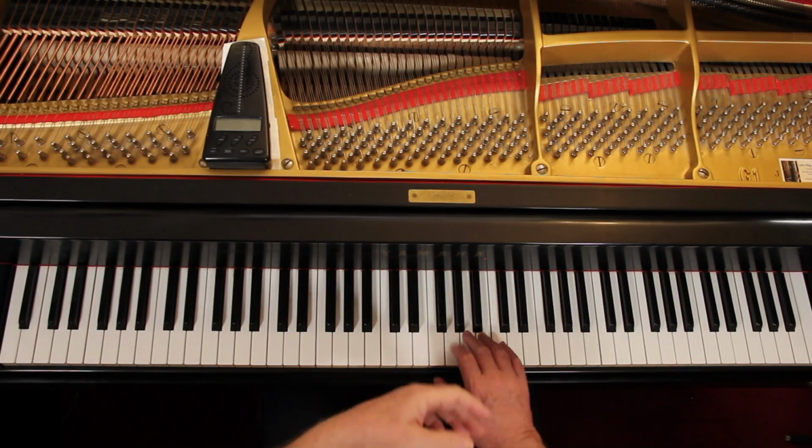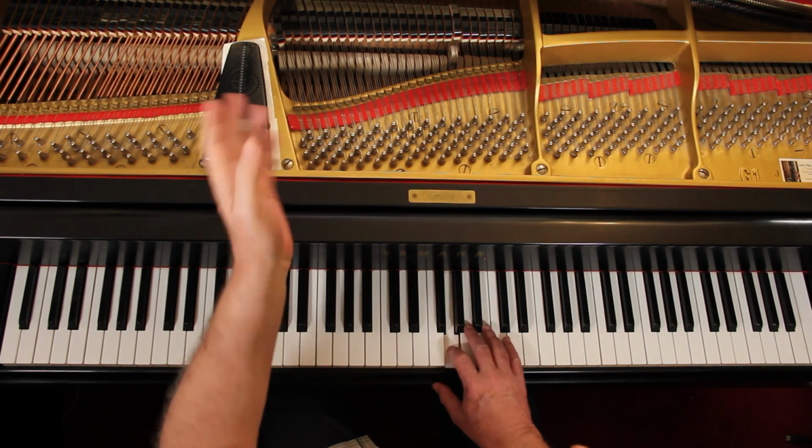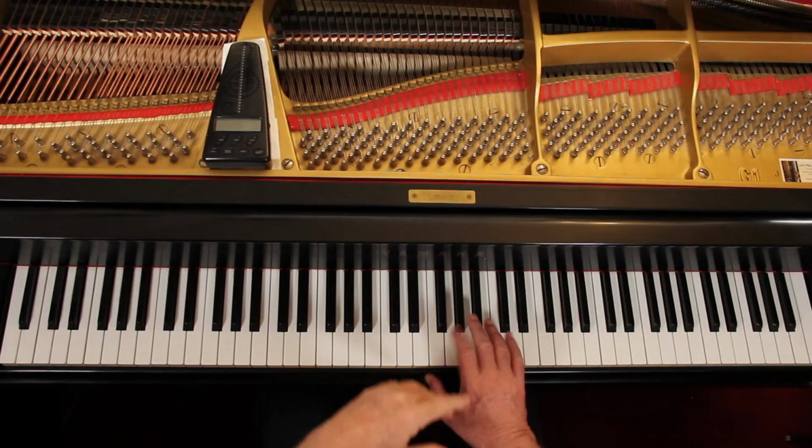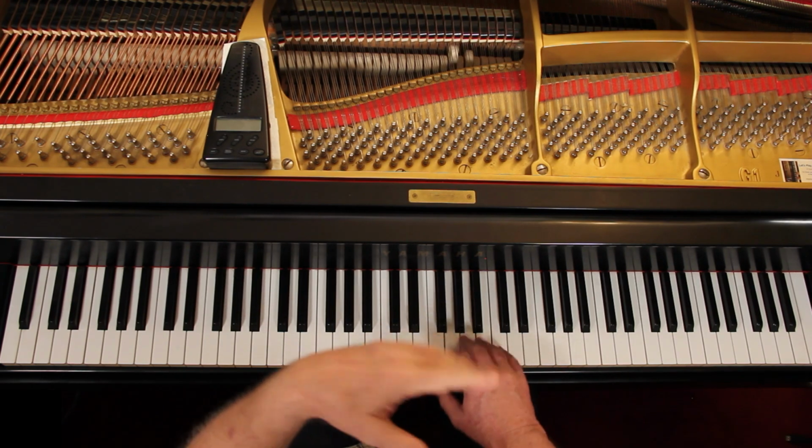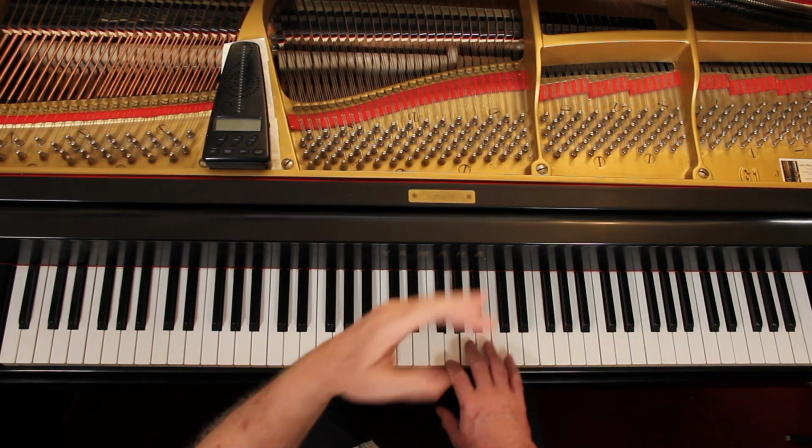So in 2/4, it's 1, 2, 1. You feel this. 1, 2, 1, 2. In 4/4, 1, 2, 3, 4. 1, 2, 3. You feel this. I'm exaggerating it so you can get it across better. I understand, but really you just feel these.